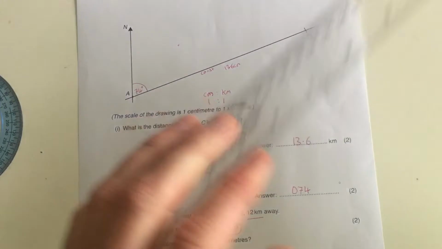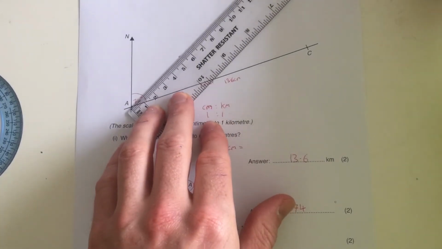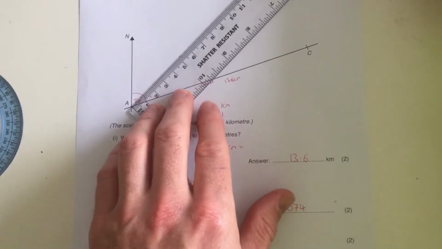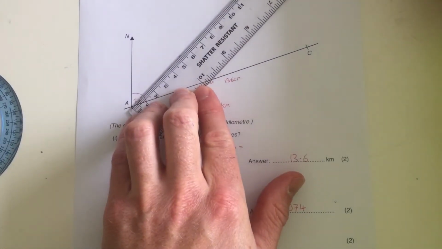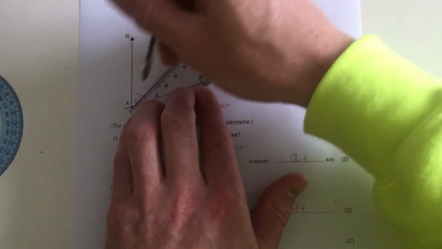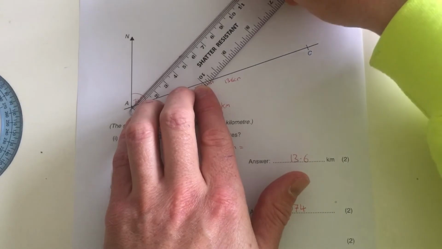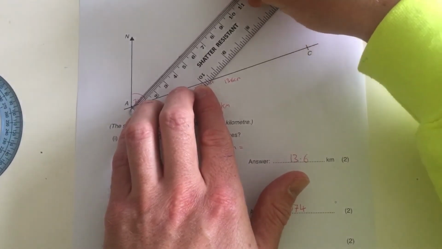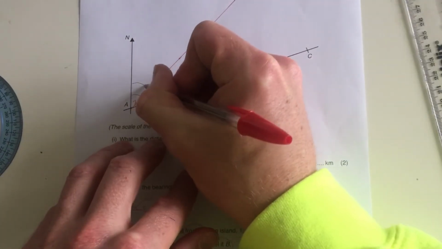And then I'm going to put my ruler through it for 12 centimetres because it's 12 kilometres and it's a 1-to-1 ratio, so 12 centimetres. Just check that's going to go through. Oh, no, not quite. Is that better? Yeah. And what I didn't do was actually put a little marker line on the 12 so I know when to stop. There. And I'm just going to measure that as well.